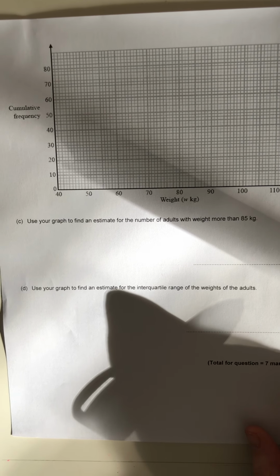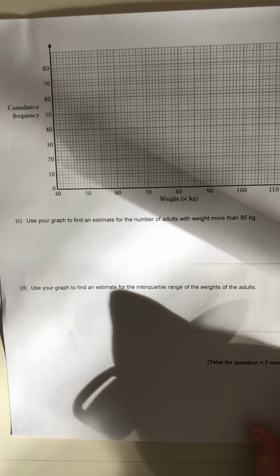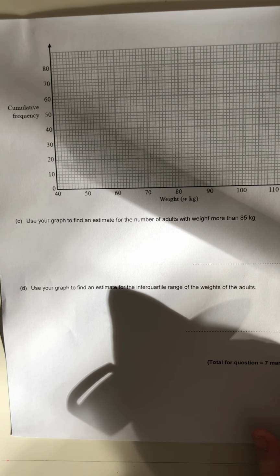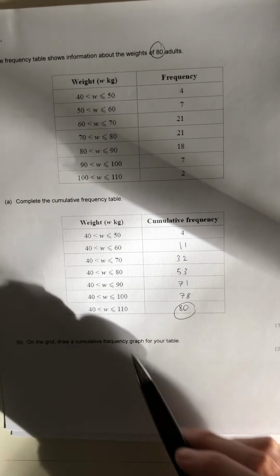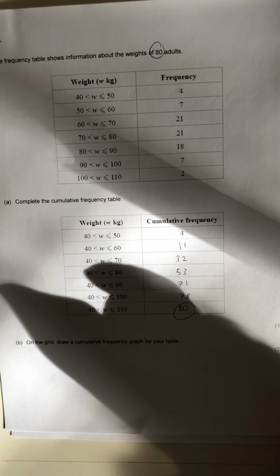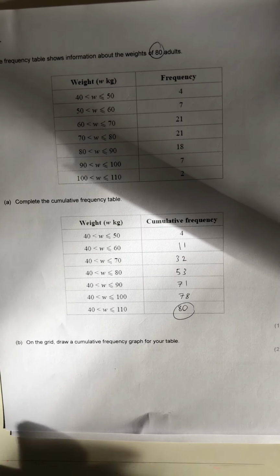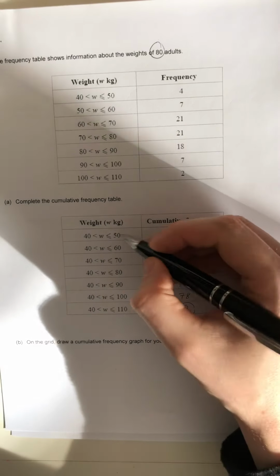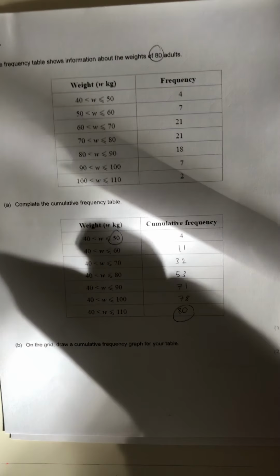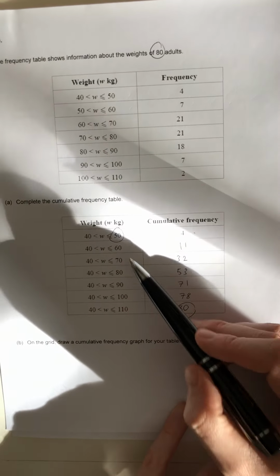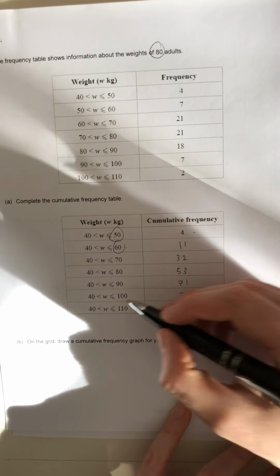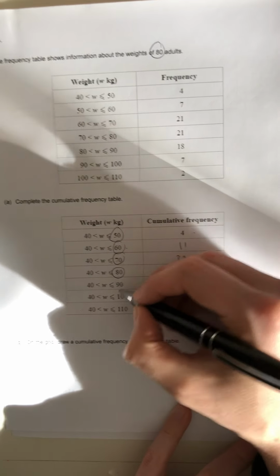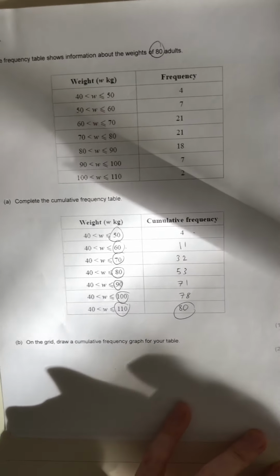Now the key thing when drawing a cumulative frequency diagram is that the x-coordinate is not the midpoint of these groups. For a cumulative frequency diagram, it is the biggest number, the number on the right. So I'm going to be doing x-coordinate, y-coordinate, x-coordinate, y-coordinate, and so on. Okay, just the numbers at the end.